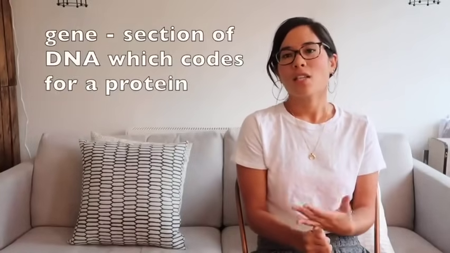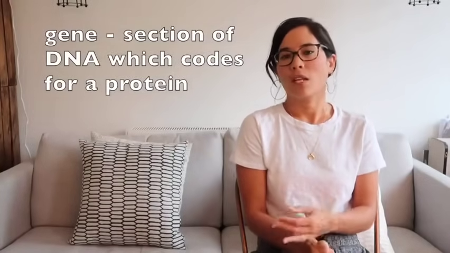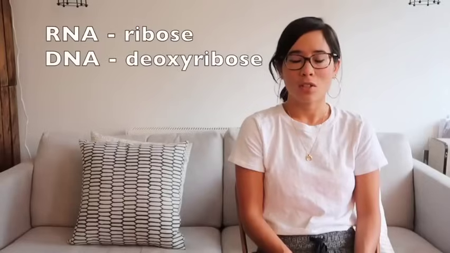So the chromosomes are made up of DNA. You need to know the definition of a gene. A gene is a section of DNA which codes for a particular protein. Looking at the difference between RNA and DNA, the main difference here is the sugar involved. So RNA has ribose sugar as opposed to DNA's deoxyribose.